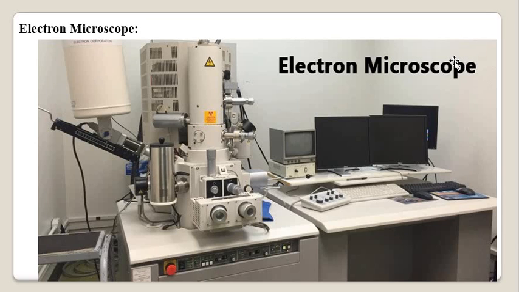In the compound microscope and in the simple microscope, light was used, right? But in this case, instead of light, what is used? Electrons, right? Very short wavelength electrons are used as a source of illumination. And it is a product of a large number of inventions and discoveries in physics.